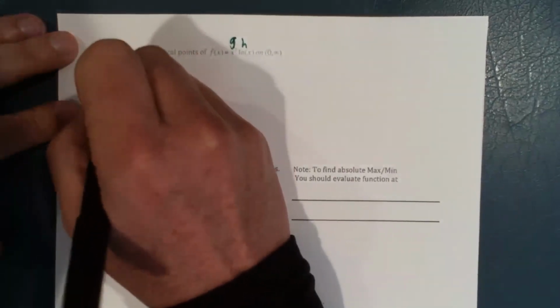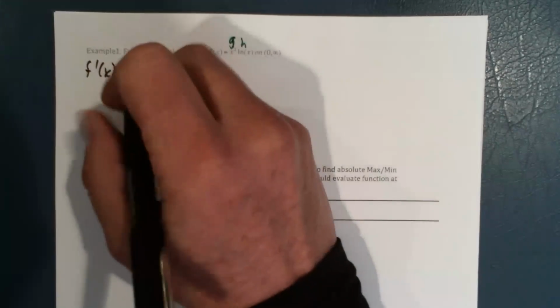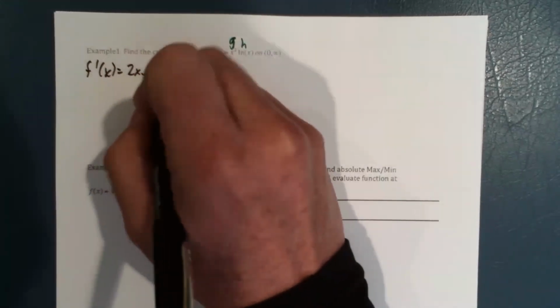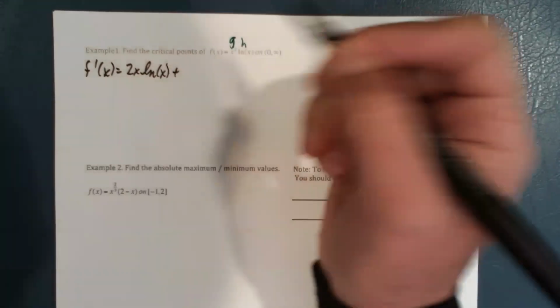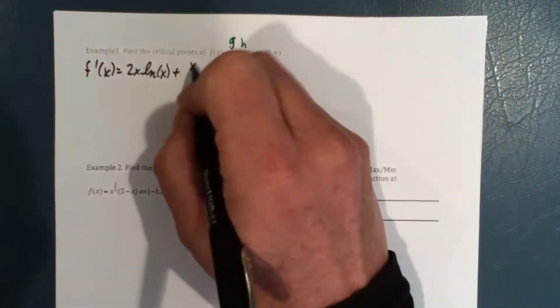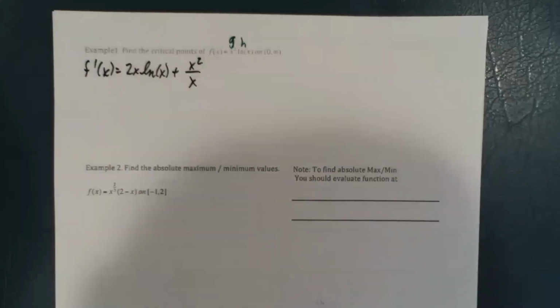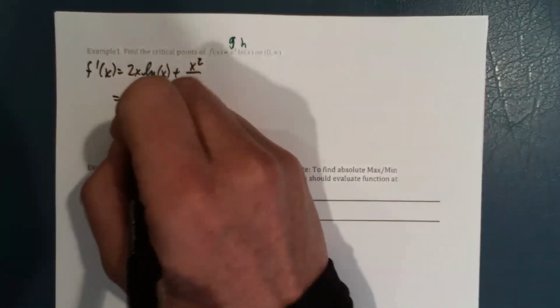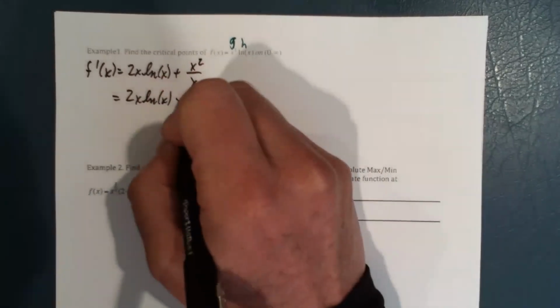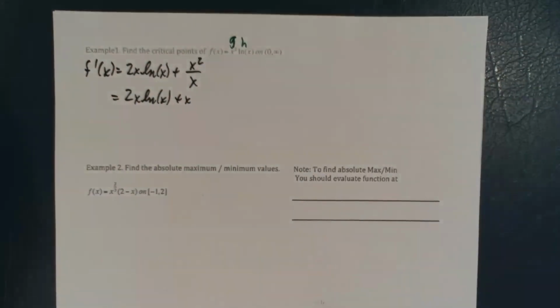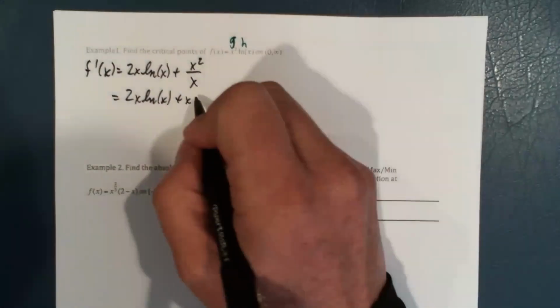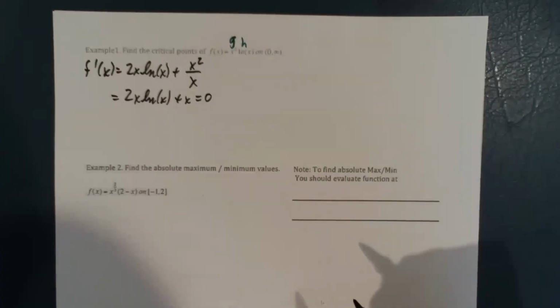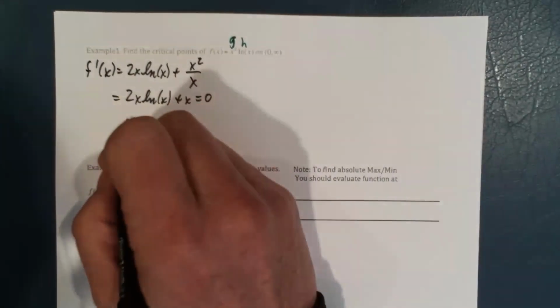f prime of x is going to be 2x ln of x plus x squared over x, which of course reduces to just x. So this is 2x ln of x plus x. And what we're going to do is we're going to set that equal to 0. I'm going to go ahead and factor out an x.